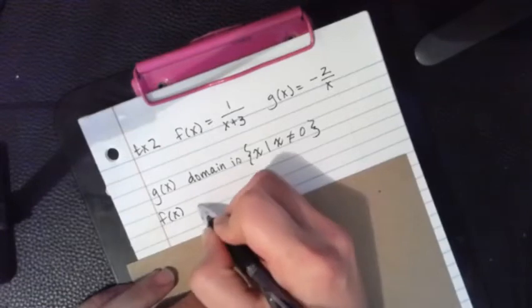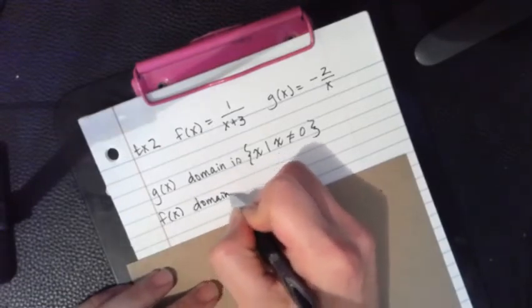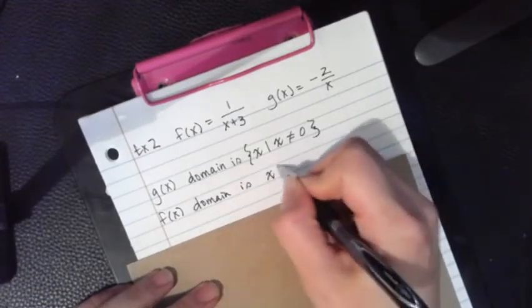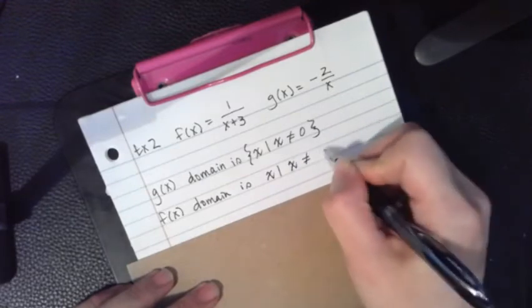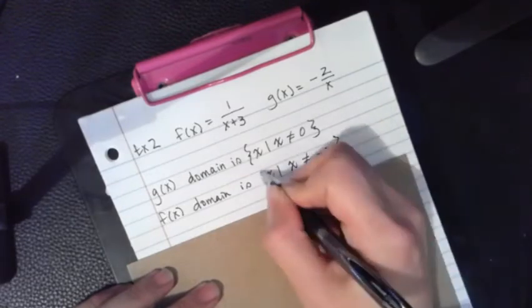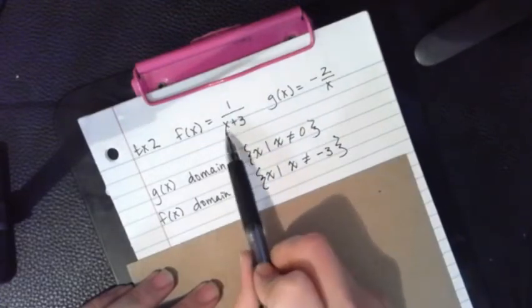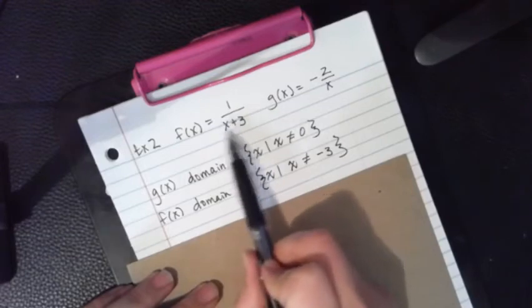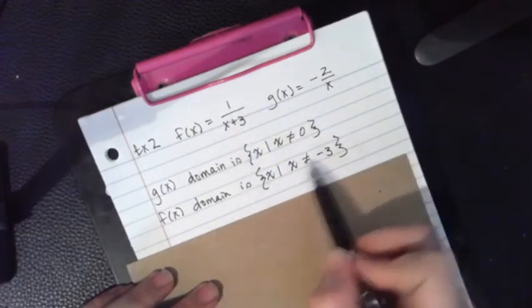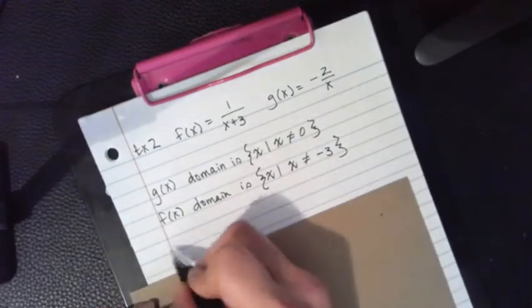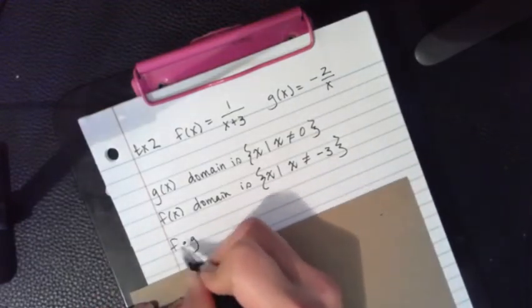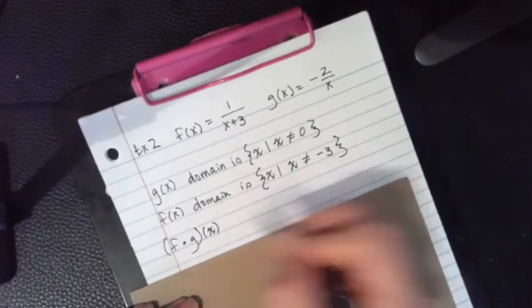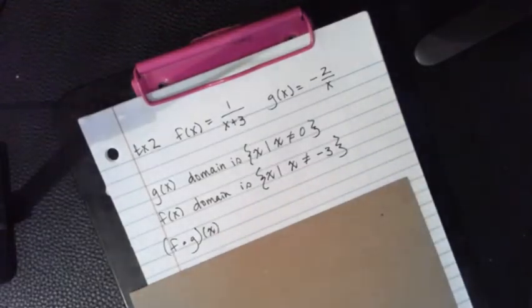And f of x, our domain, is x such that x cannot equal negative 3. Okay, so I can't have 0 in this denominator, so I am looking for what would make this 0, and negative 3 plus 3 would be 0, so here's my domain restriction. Now, to find f of g, I need to consider both of these domains.